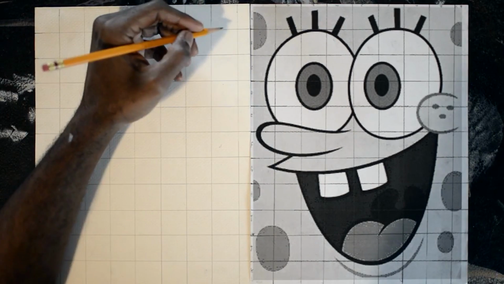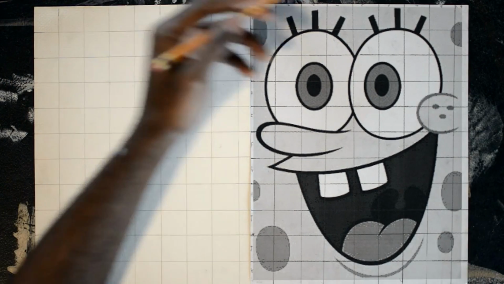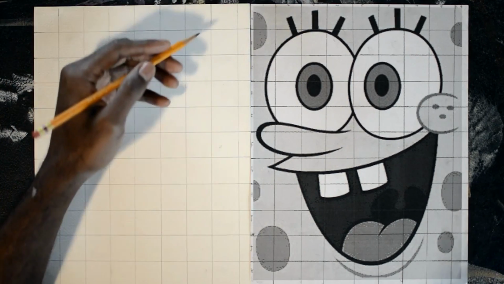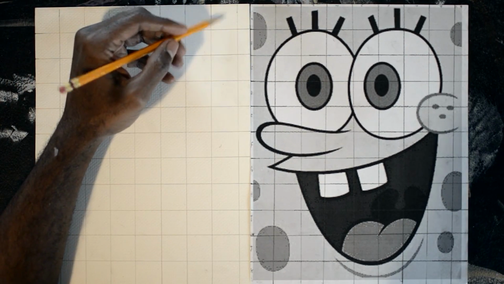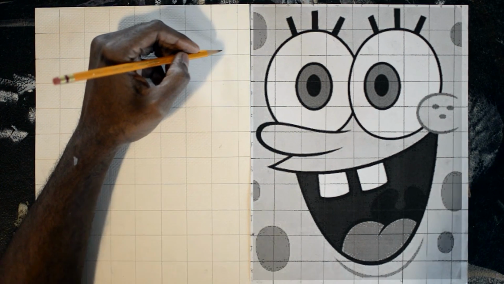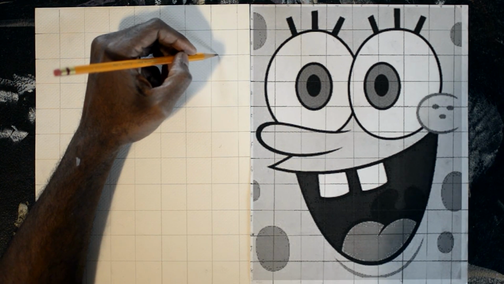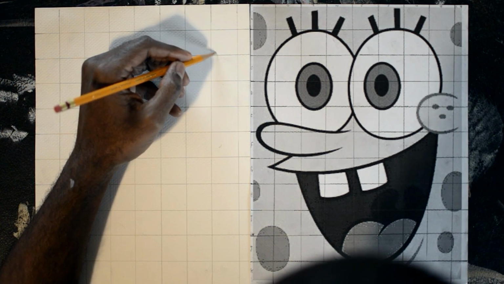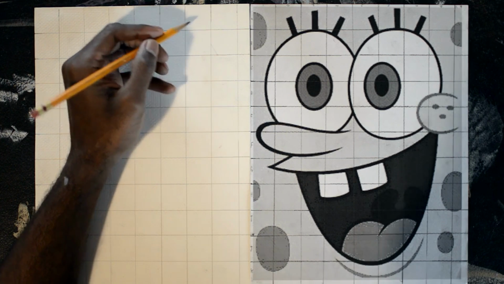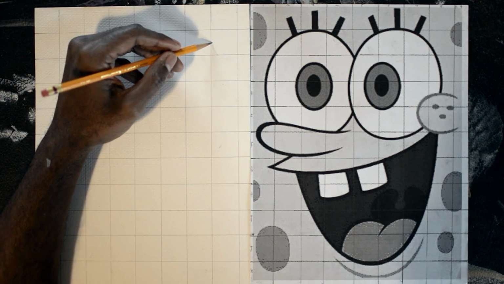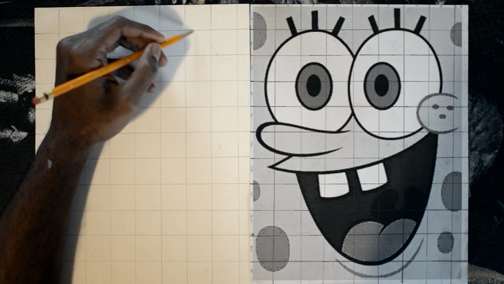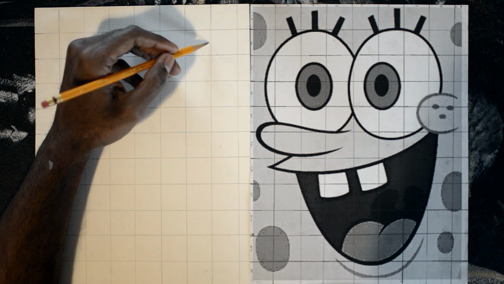And here's what a grid drawing looks like in action. First, I locate a square and find the first shape I wanted to draw. I find the square on my drawing. I make the points, then I draw them in. And I find the next point, and I draw that shape in. This is the process and how it works.